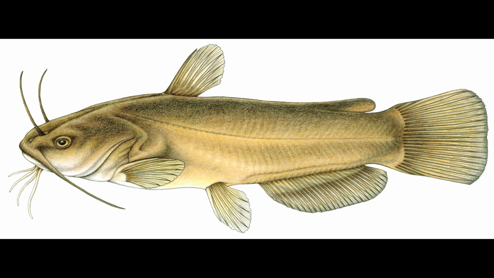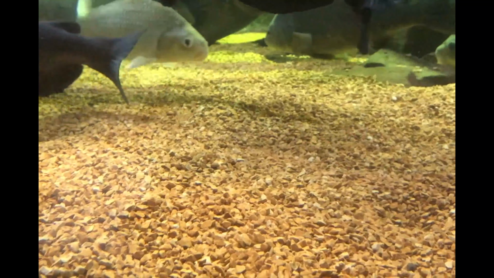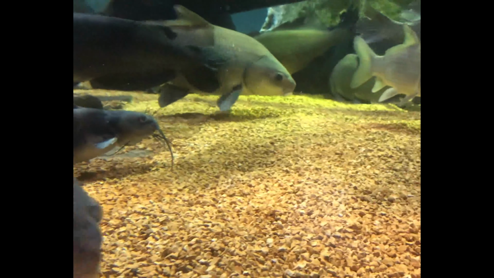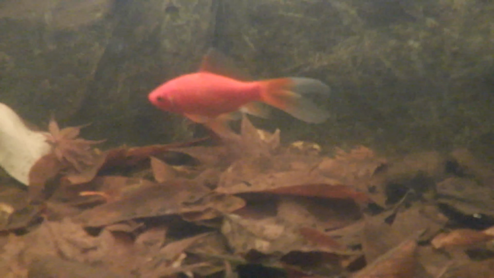This is yellow bullhead, a member of the catfish family. The catfish family and the carp family are both benthivorous, which means their food is found in the benthic zone. Their mouths are designed to eat from the lake floor. They are angled downward and usually surrounded by barbels. There's one now. Carp should be distinguished from goldfish, which are a very harmful invasive species.